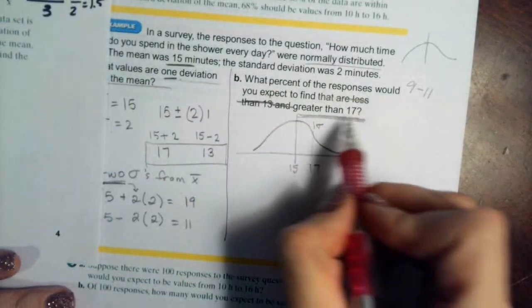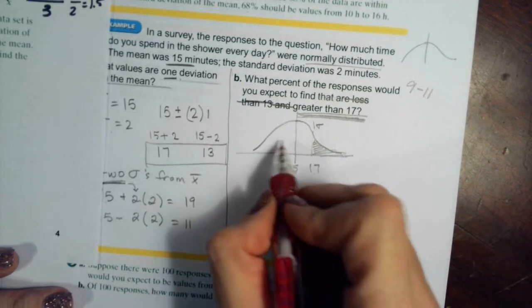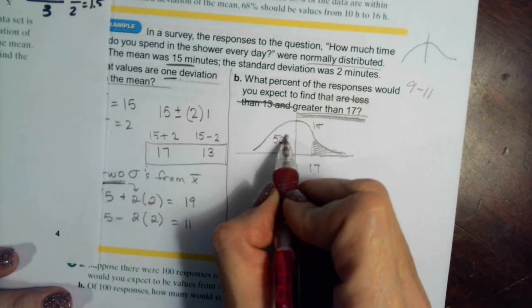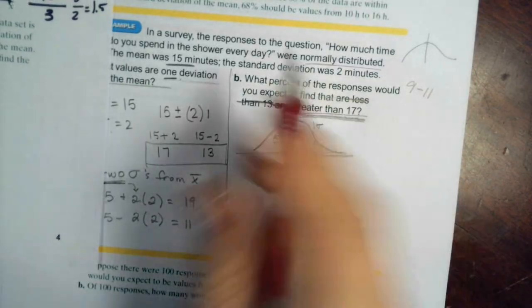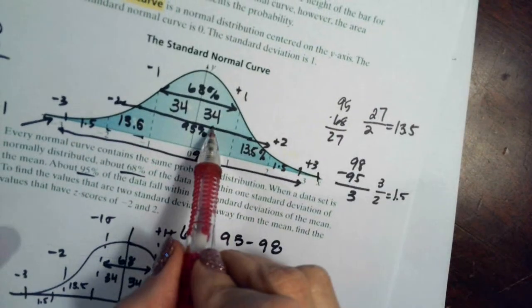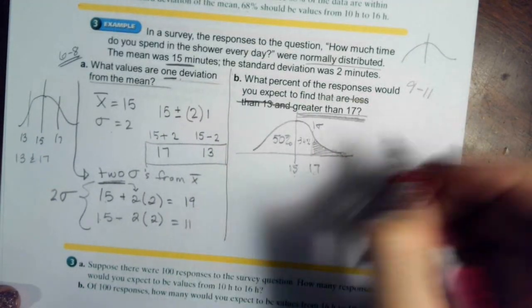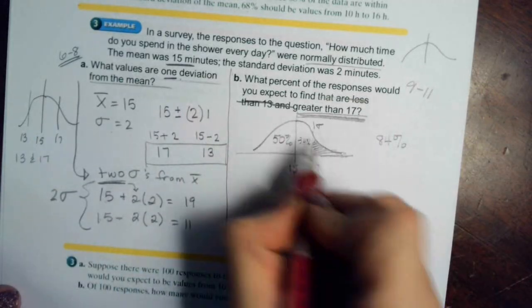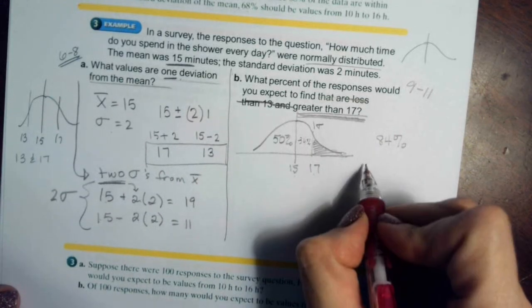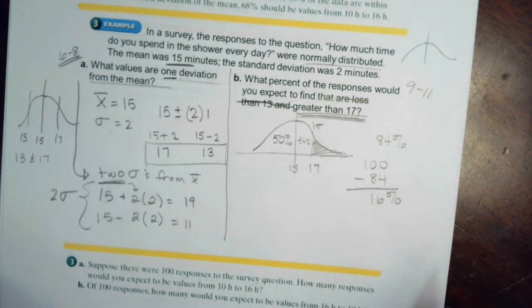Okay, so now looking over here, I'm looking for greater than 17. So I want this part here. Well, I know this is going to be 50% because that's on the lower half. And then in this first part, that is just going to be the 34%. So now I add these two together, and that's going to give me 84%. But that's the unshaded part. I want the shaded part. So then I do 100 minus 84, and that's going to give me 16%.